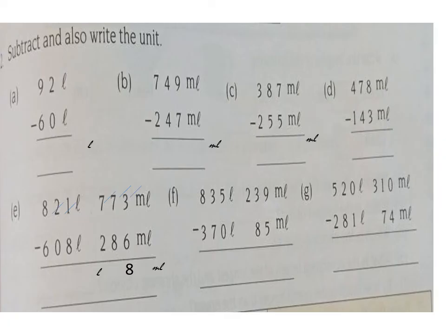Now let us learn how to subtract capacity. Subtract and also write the unit. Take away 60 liter from 92 liters. So 2 minus 0 will give you 2. 6 minus 2 it is 3. So the difference is 32 liters.